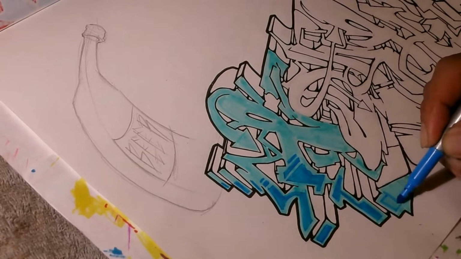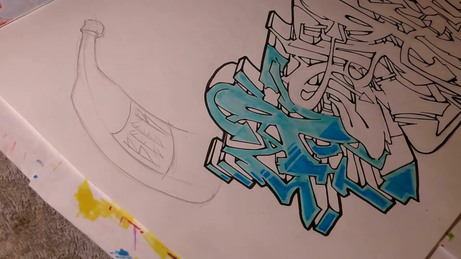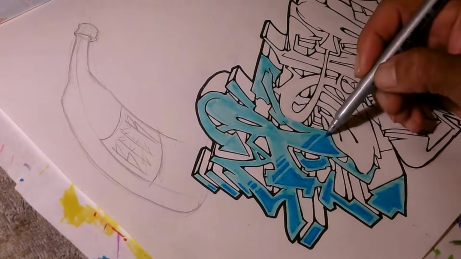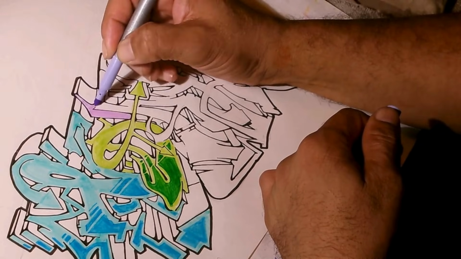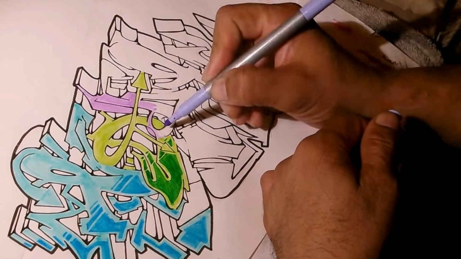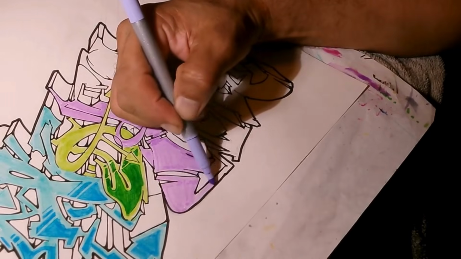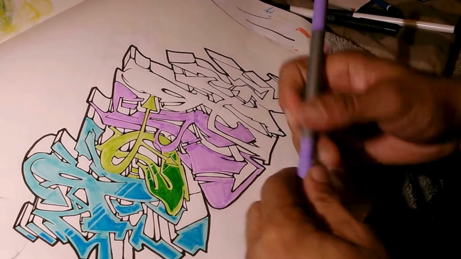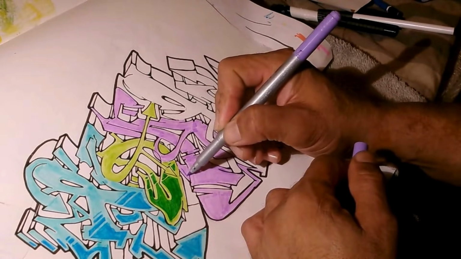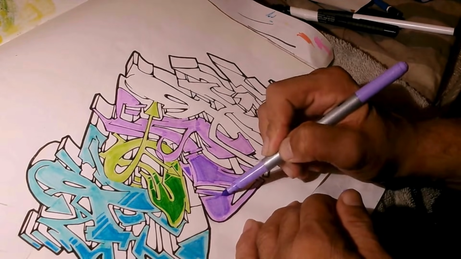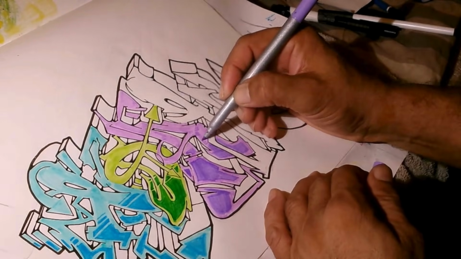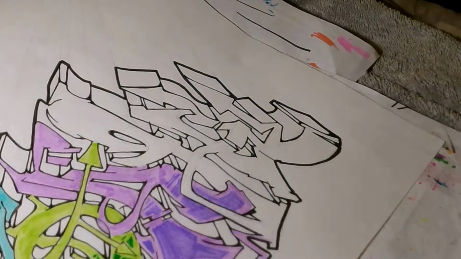I use lighter versions for the base and darker versions for the depth, a monochromatic approach using different tints and shades of each color. For the background, I switch to warm colors: yellow, orange, and red. Warm colors come forward and cool colors recede, but in this piece I reverse that as an artistic choice.